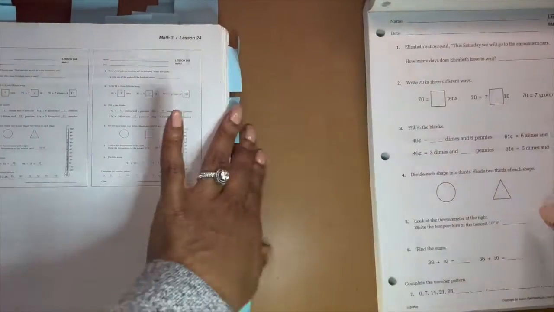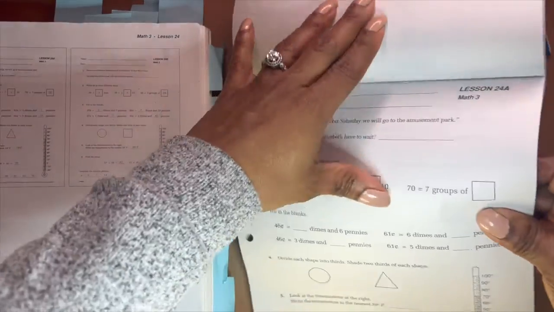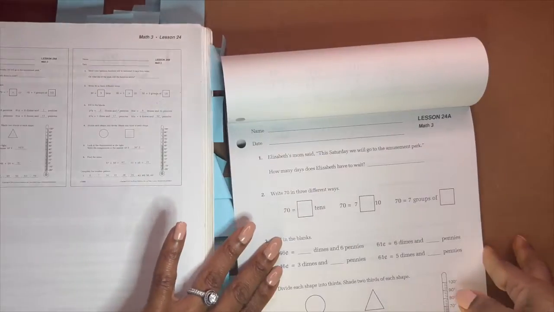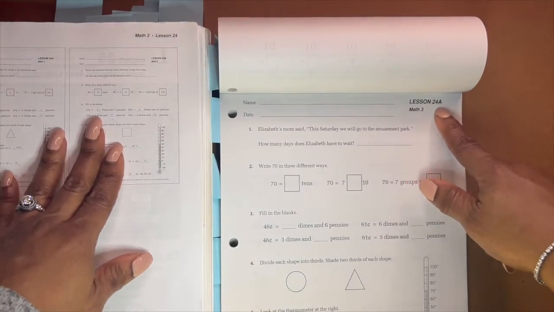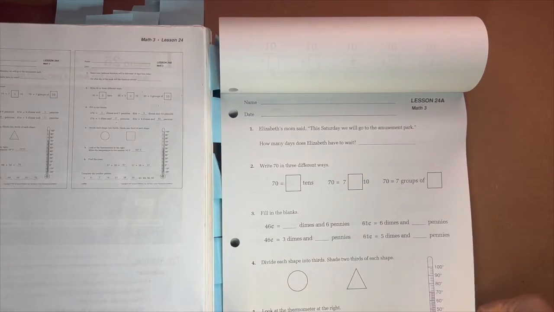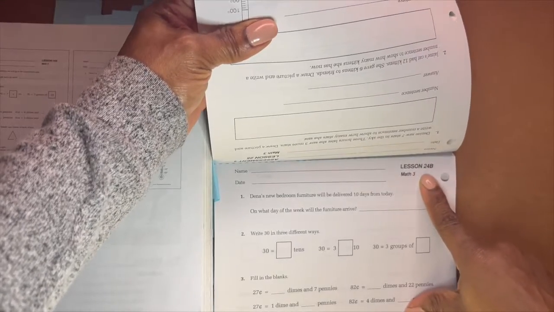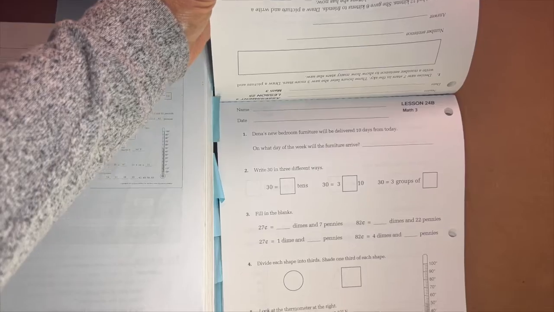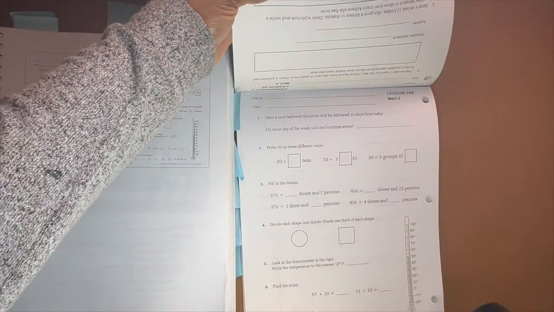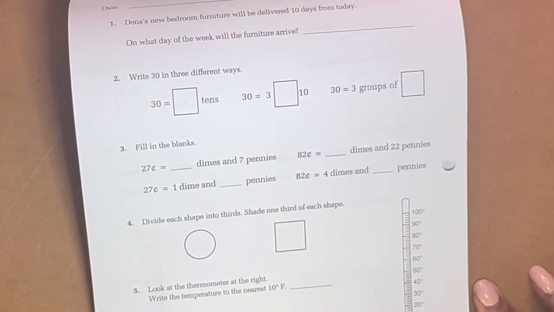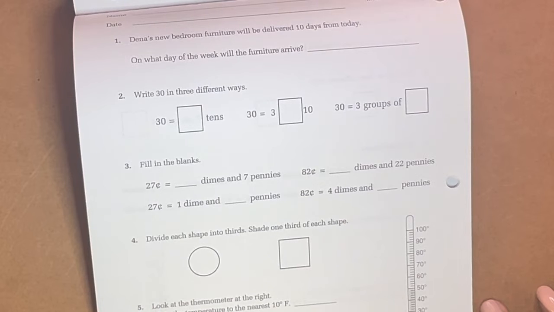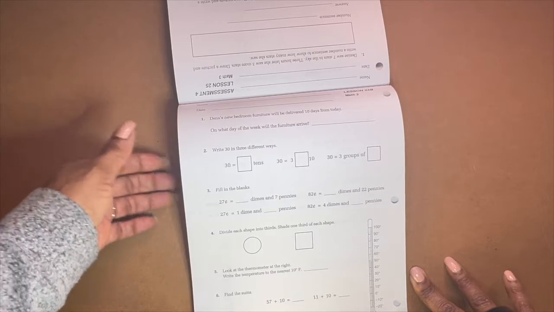So that's what you need to teach the lesson. Now, let's just look at the lessons. All right, so lesson 24. Here we have lesson 24A. Then 24B. So here's your little taste of multiplication. Like right here, okay? Let's go to the next lesson.